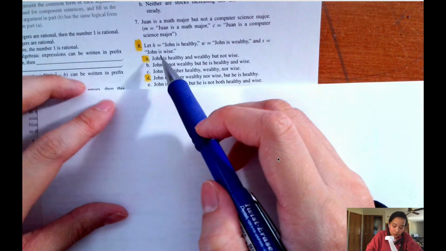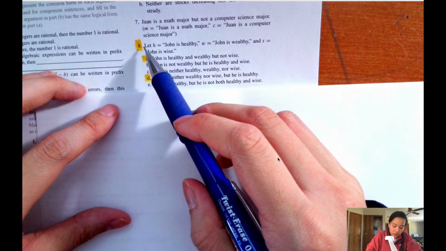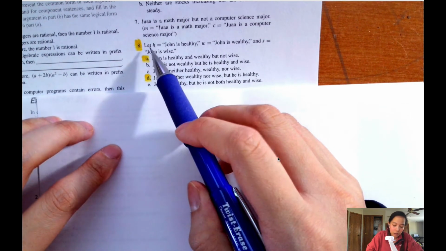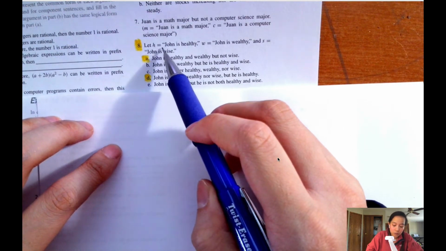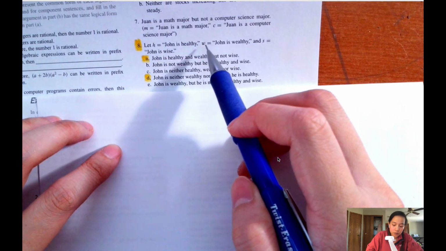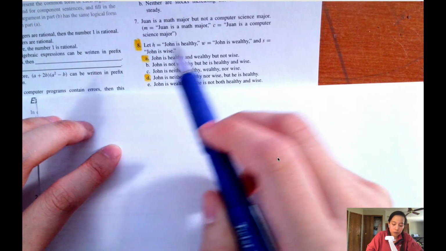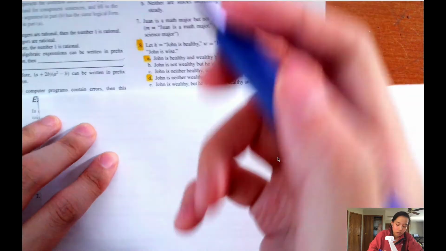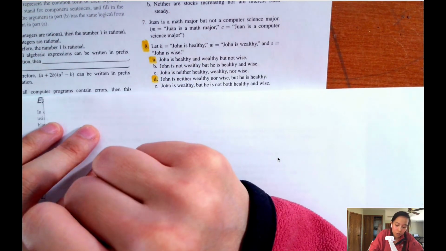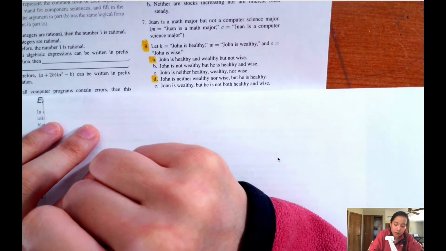Okay, now let's do the next question. Now we have to do the same thing with number 8 like we did for the previous question. Now it says, let H equal John is healthy, W equal John is wealthy, and S equal John is wise. So A says John is healthy and wealthy, but not wise.